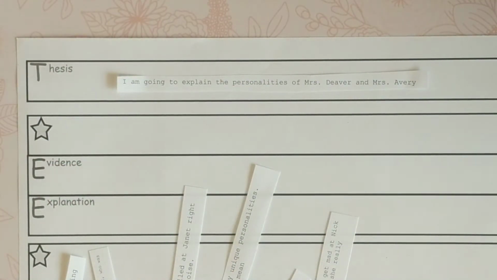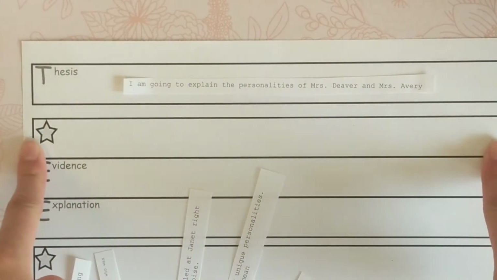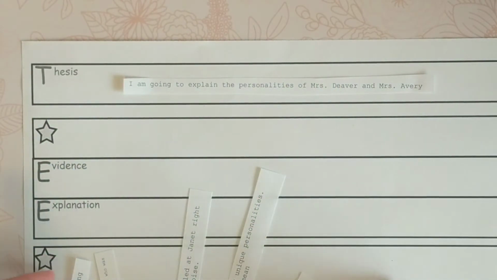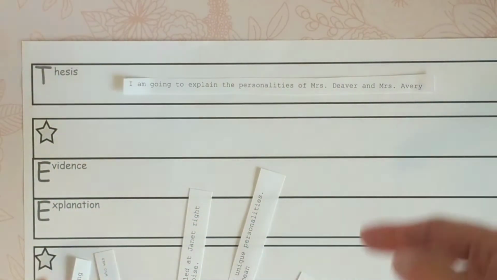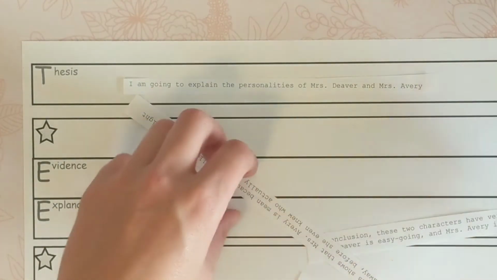All right. Now, the two key star ideas should answer the prompt and connect with your thesis. If you say character traits of Mrs. Deaver and Mrs. Avery, you should have one key star idea about Mrs. Deaver and one key star idea about Mrs. Avery. So then I look through and I find those.